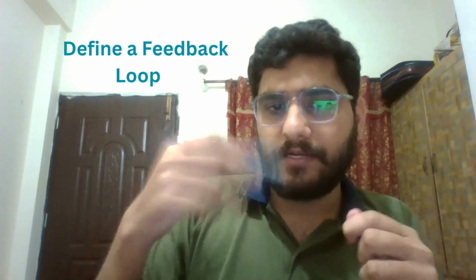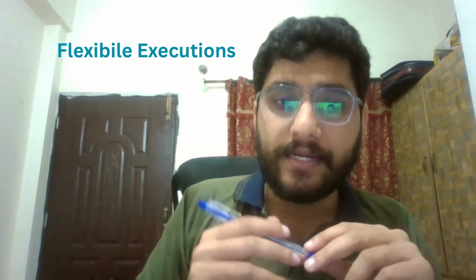You need to define a feedback loop, because whatever results it has generated, it needs to feed back into itself so that you can improve it in the next run. And other than that, it doesn't need to have hard-coded steps. It needs to have flexibility in a way that it can choose steps on the basis of the situation. So you need to consider these things.